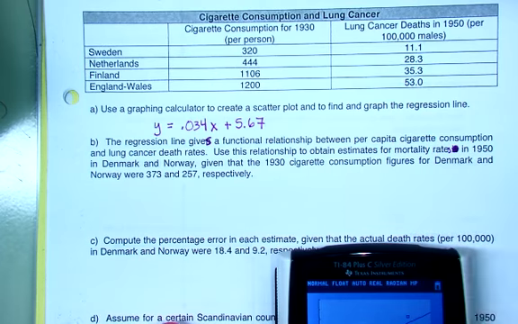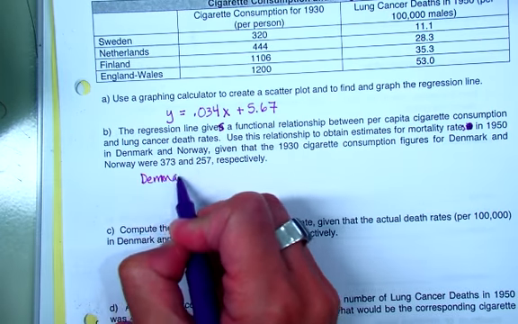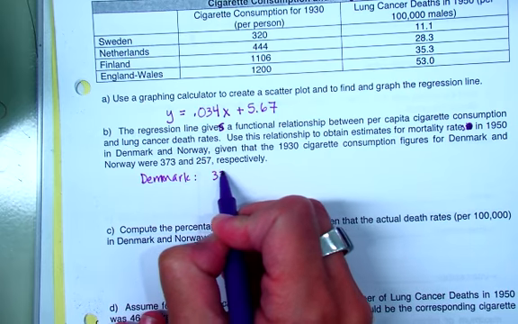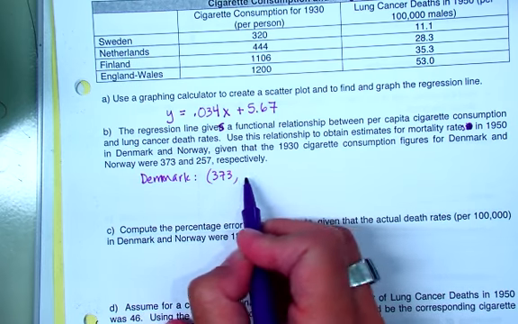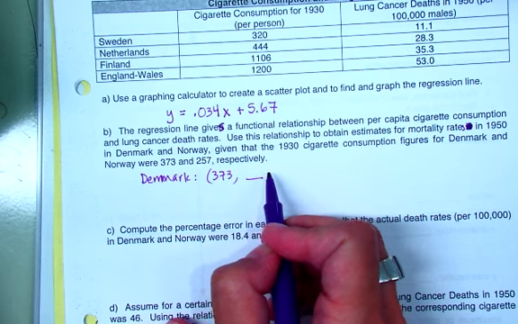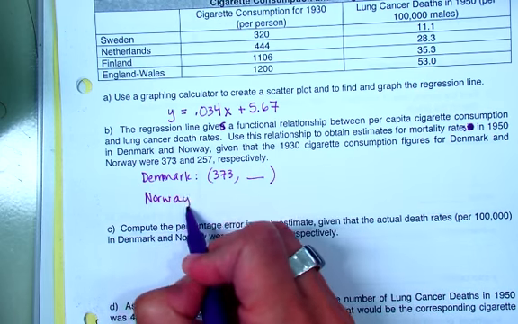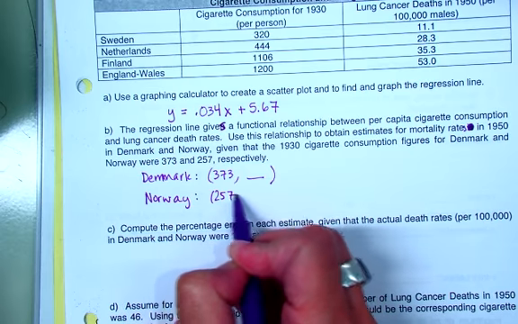Okay, so what we want to figure out, let's start with Denmark, that it was 373 was the x value, and we want to figure out its y value. And then the Norway one as well, it was 257, and we want to figure out its y value.